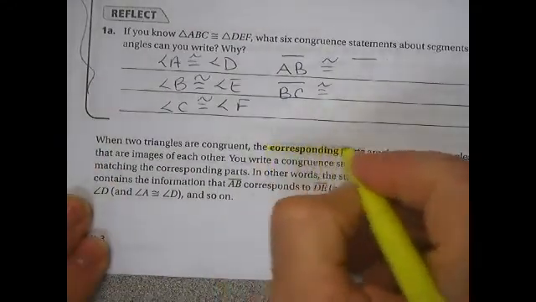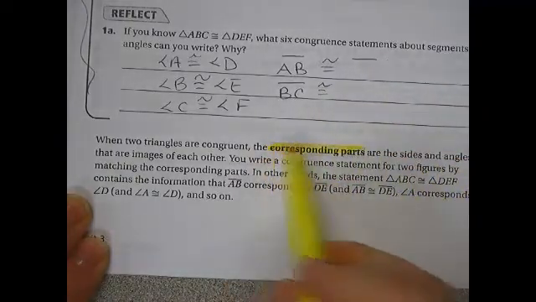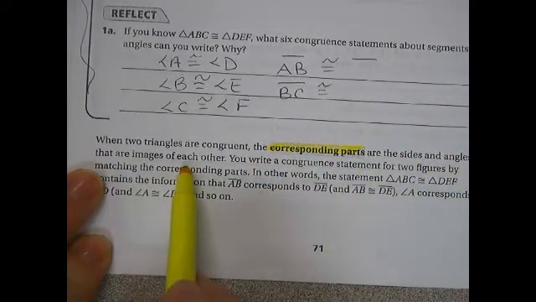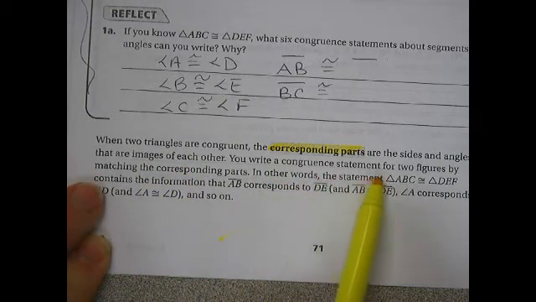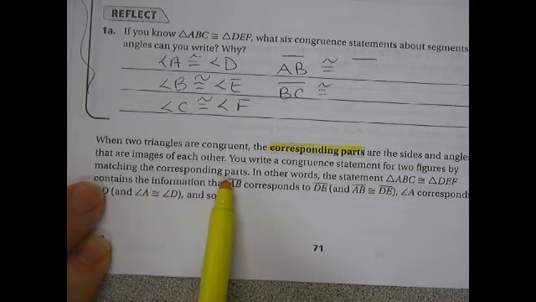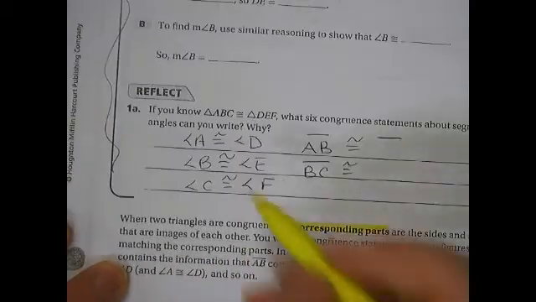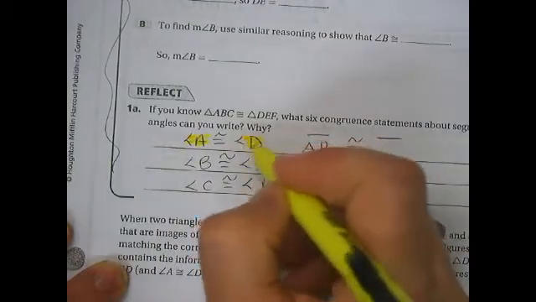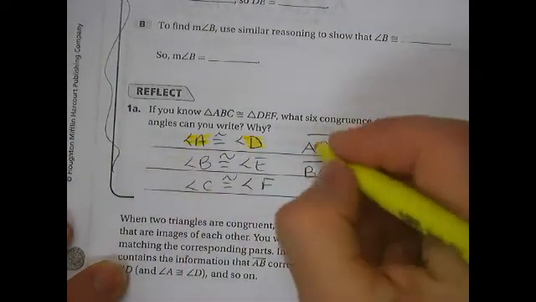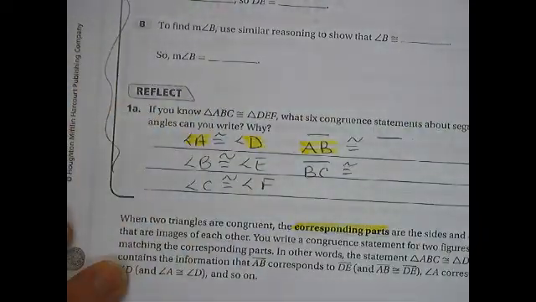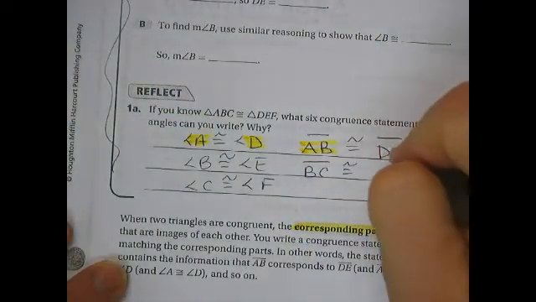Okay, moving on, at the bottom here it says, when two triangles are congruent, the corresponding parts are the sides and angles that are images of each other. So we're going to introduce this phrase, corresponding parts. You write a congruent statement for 2 figures by matching corresponding parts. So up here, A and D are 2 angles that are corresponding parts.